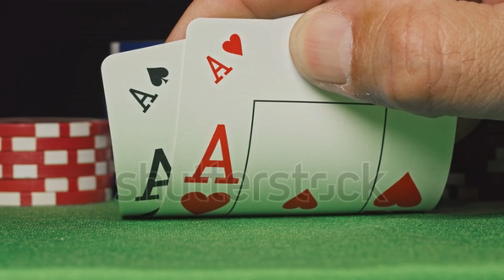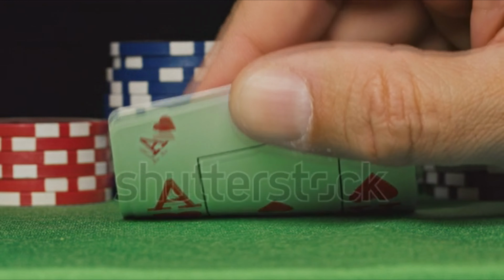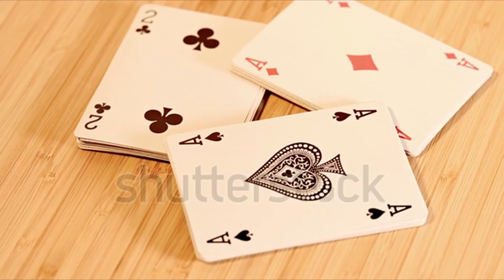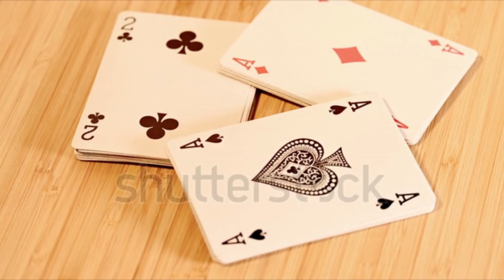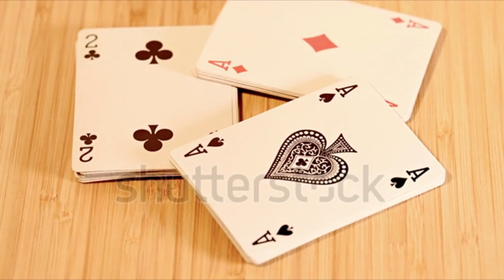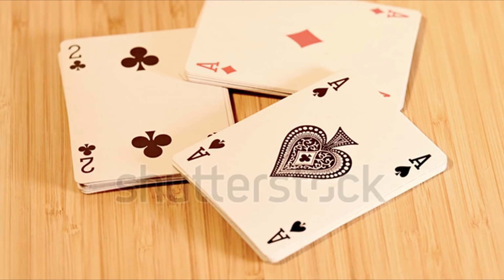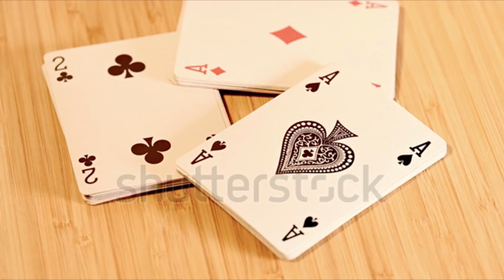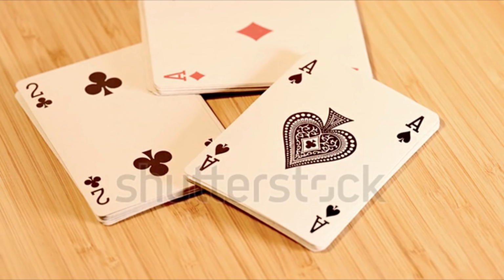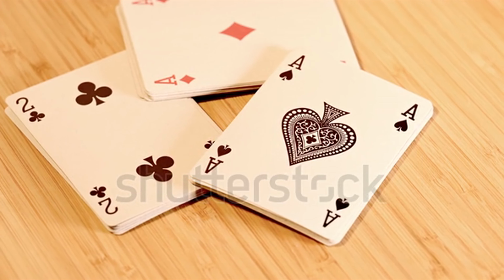Section 3. Advanced GTO strategies. Now that you've got the basics of GTO down, let's talk about some advanced strategies you can use to take your game to the next level. One of the most important concepts in GTO is board texture. The texture of the board refers to how the community cards interact with each other. Depending on the texture, certain hands will become stronger or weaker.